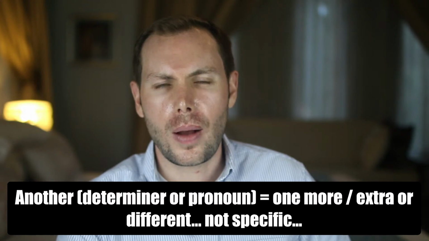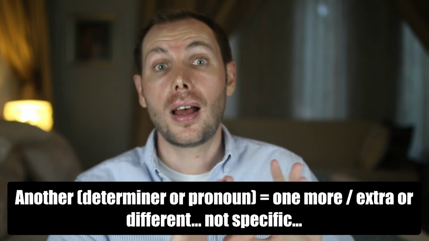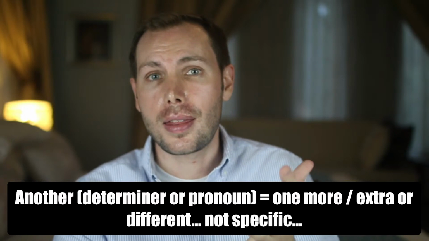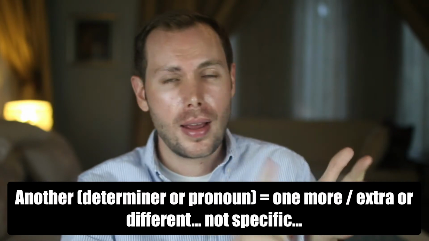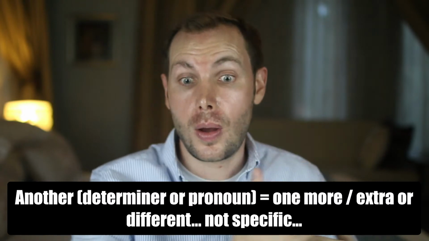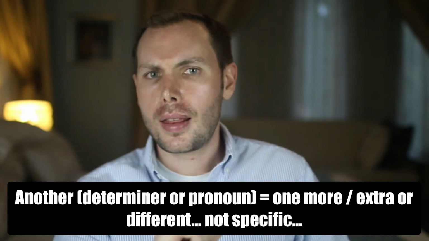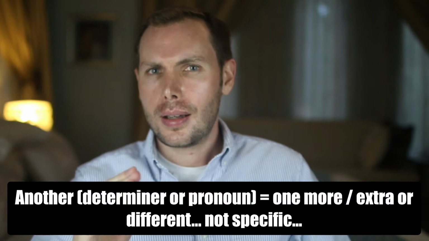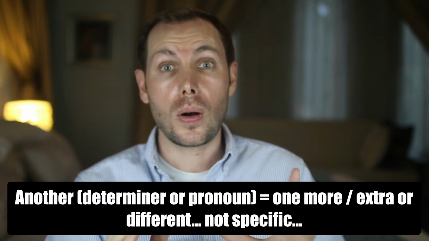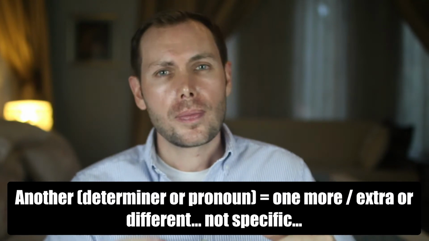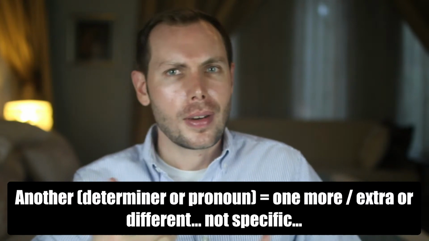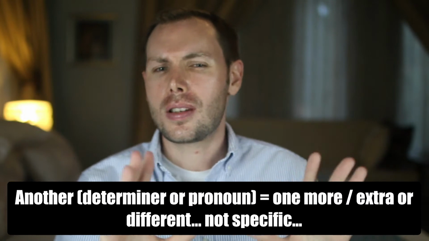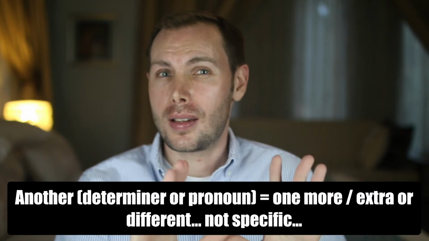All right, now let's move on to another. So we've looked at other. We've added an S to make it others, to make it a pronoun. Remember, other is generally a determiner. Now, another can be either a determiner or a pronoun. It has the meaning of one more, extra, different, and it's not specific as well.